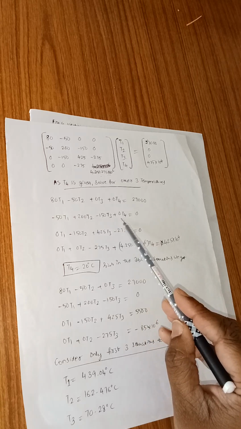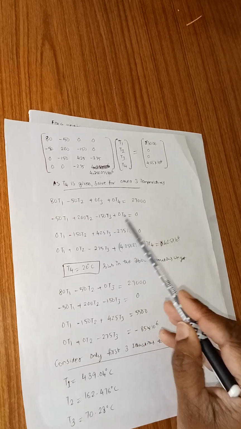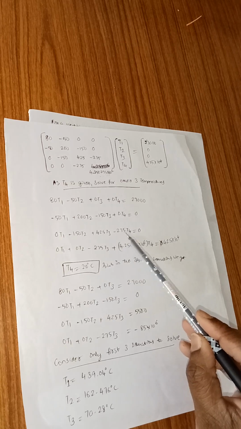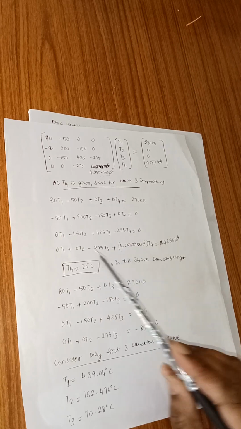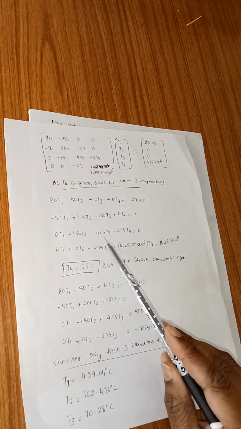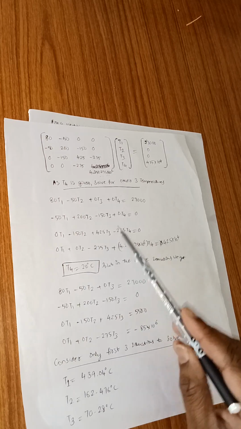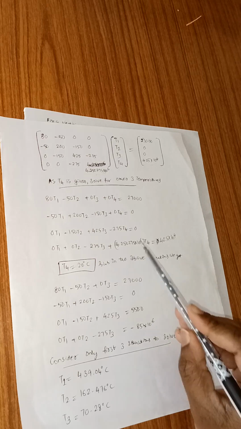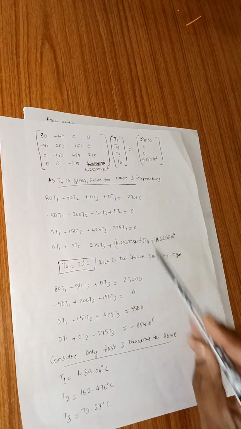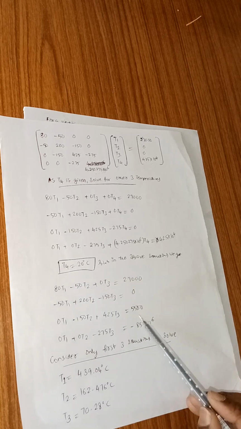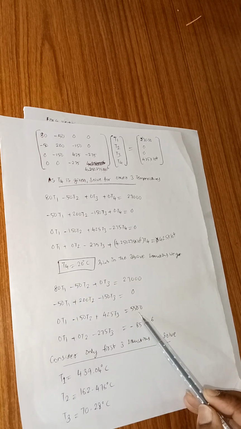In the second equation also, you are getting 0 T4, which is going to be 0. But here it's not like that. It is 0 T1 minus 150 T2 plus 425 T3 equal to, minus 275 T4, if you are sending it to the right hand side, it's going to be plus 275 T4. Plus 275 into T4, that is 20. 275 into 20 is going to be 5,500.